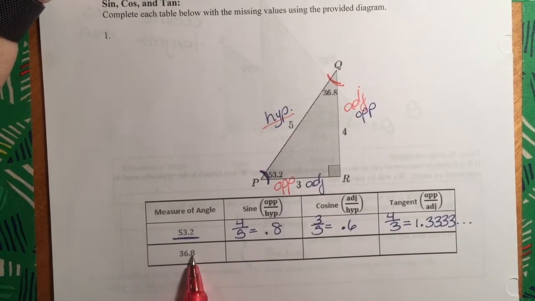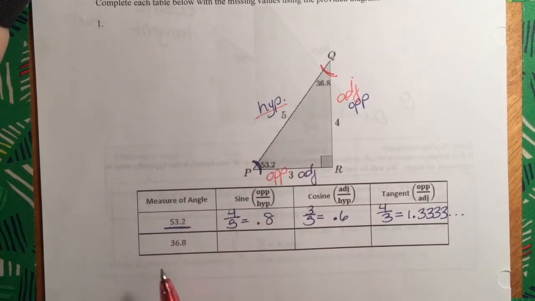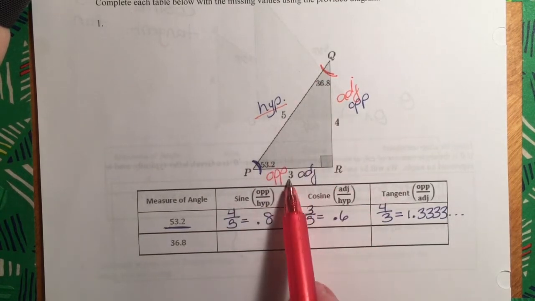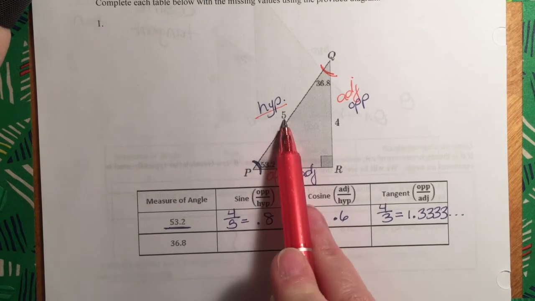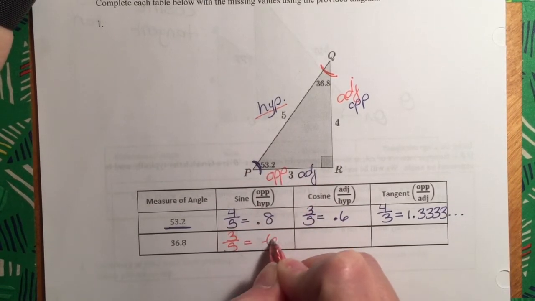So now if we are focusing on that 36.8 degree angle and we want to calculate the sine, opposite over hypotenuse, opposite is now 3 divided by 5, which is 0.6.